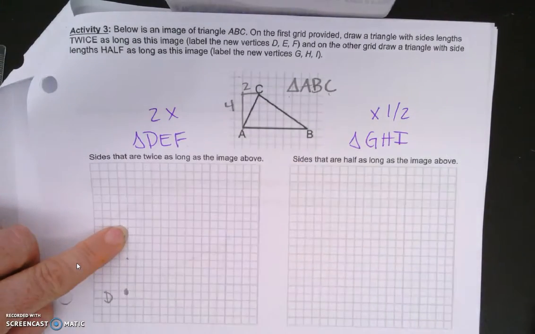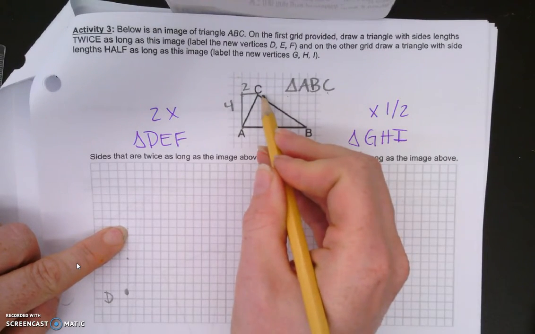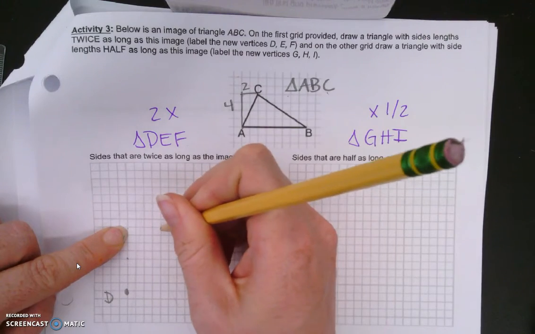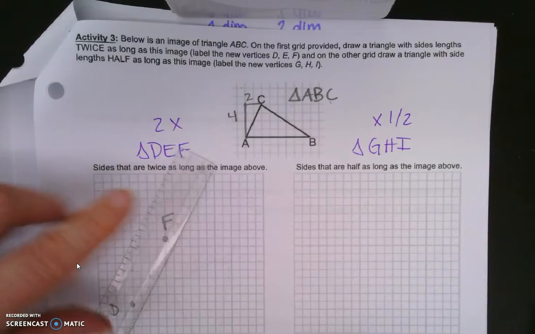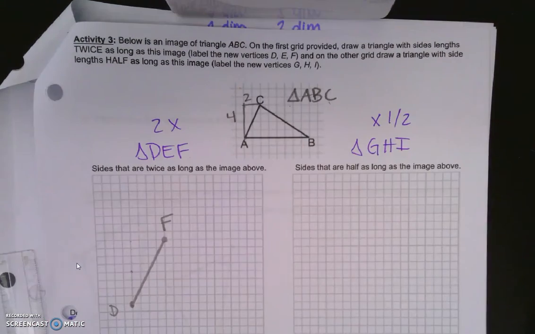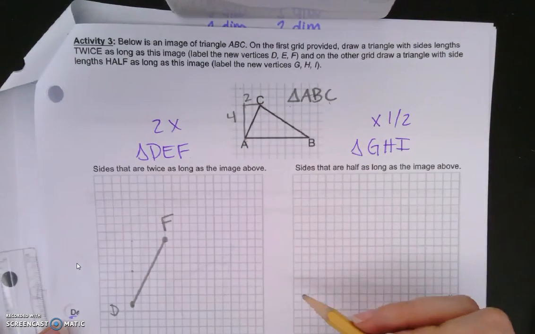And I'm not going to place a point there, because then from there I need to go right 2 groups of 2, twice 2 or 4. 1, 2, 1, 2, to get my coordinate F. So here we have line DF, which is twice the distance of line AC.